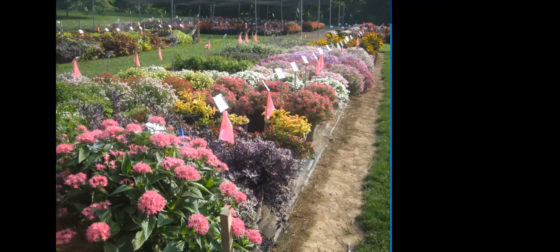So in this picture, you'll see this pentas here, which is still looking very excellent, and it has one of these pink flags, which means it was looking good at its very first rating. So you know this is a good plant that you would happily choose if you were going to grow it for retail or if you were going to buy it as a consumer.